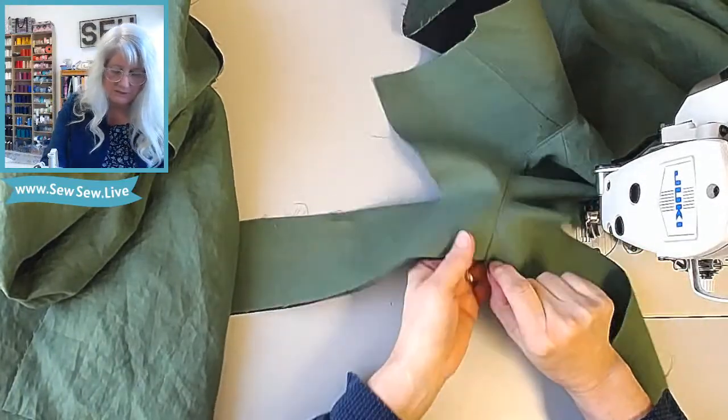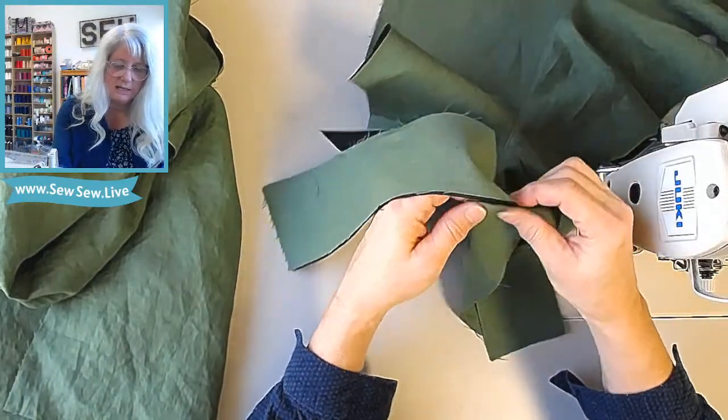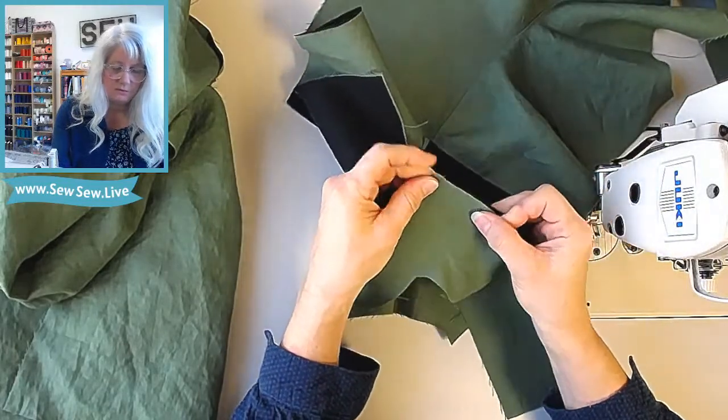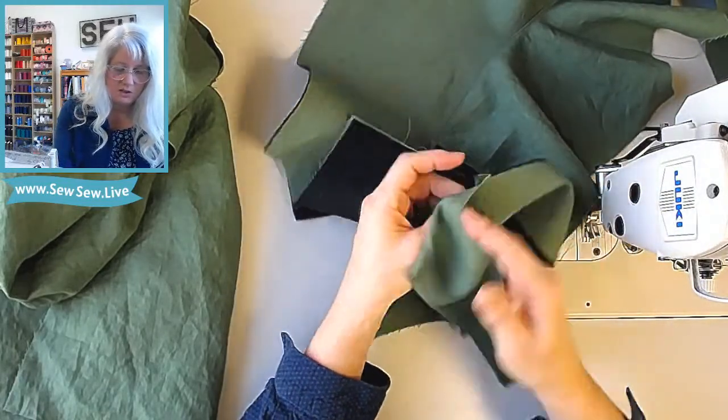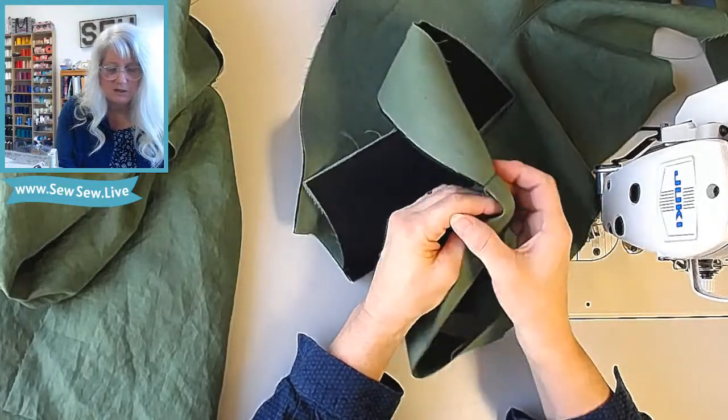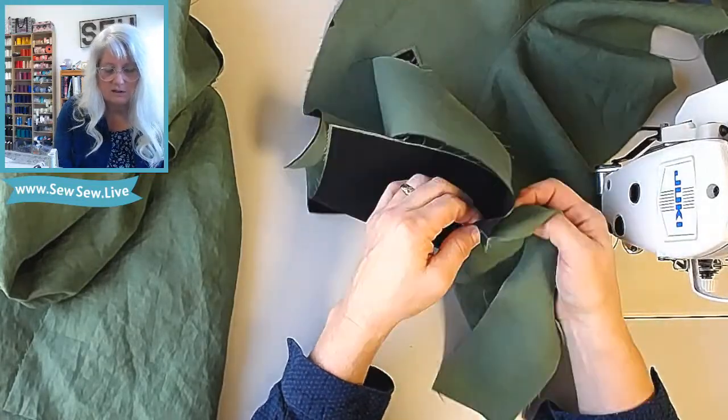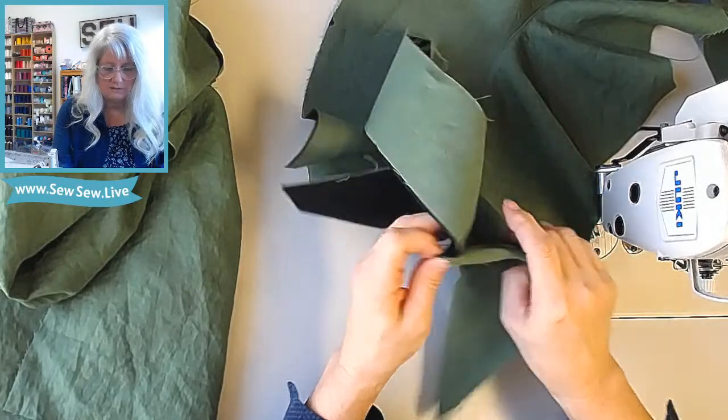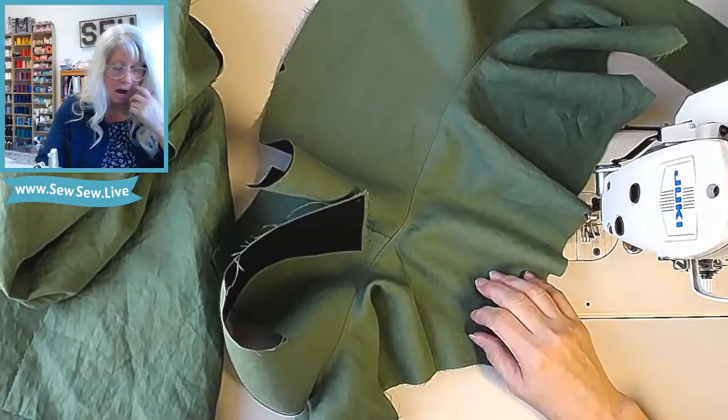Remember, you need to leave some space right here because you need this seam to be able to be right sides together. And if you understitch it, what happens is you can't fold this down and get a good seam edge right there. So don't forget to leave that.